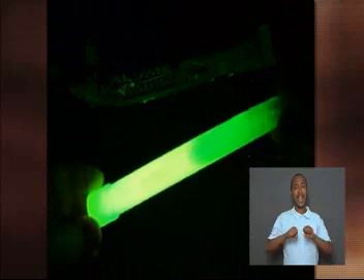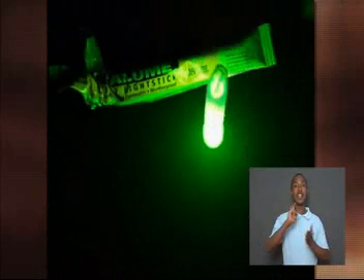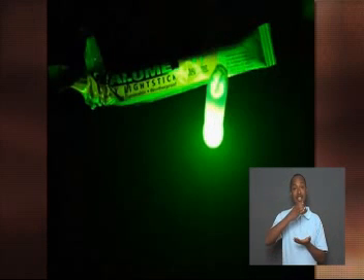Breaking the glass vial allows the chemicals that are inside the glass to mix with the chemicals in the plastic tube. These two chemicals react and release energy. Fluorescent dye in the stick changes this energy into light, causing the light stick to glow.